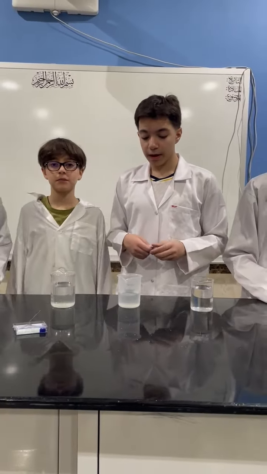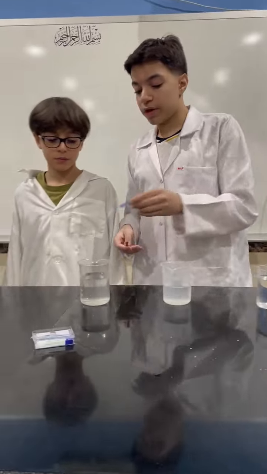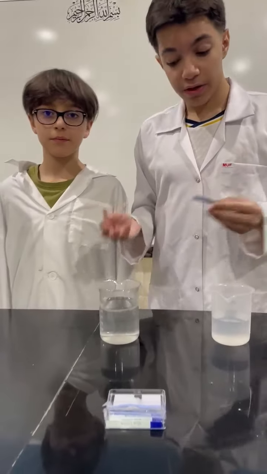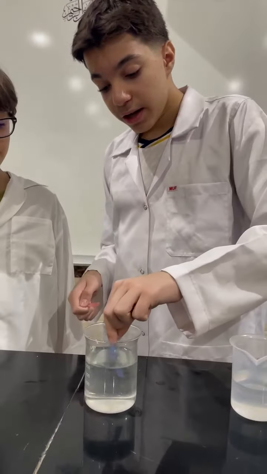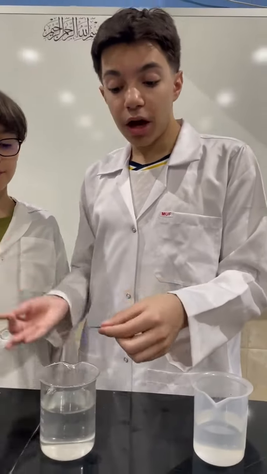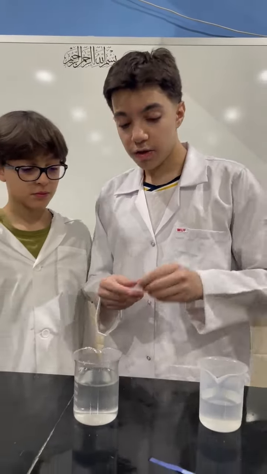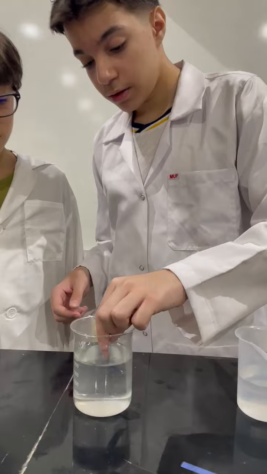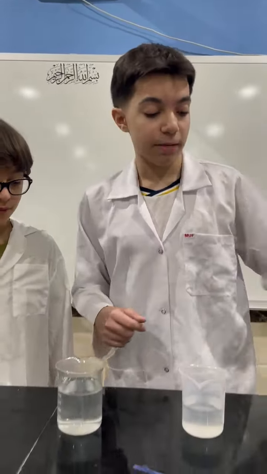Today we're going to be talking about the difference between water, acid, and base using litmus paper. So let's start with this liquid. Now let's put in the blue one, and as you can see, it did not change. So it either is water or base. Now let's try the red one. You can see that it changed, so that means that it's base.